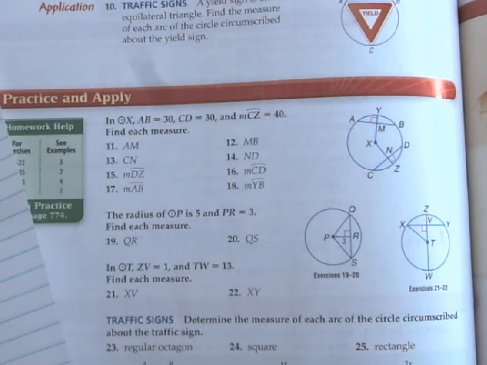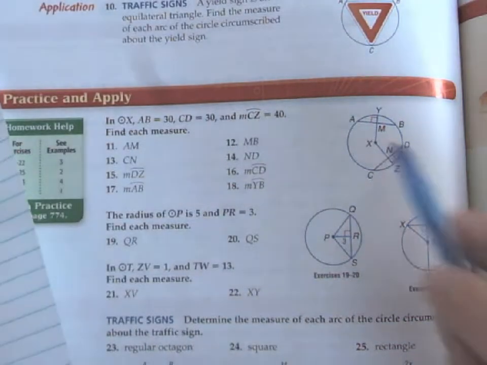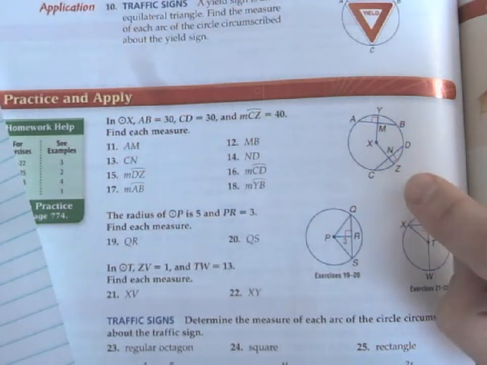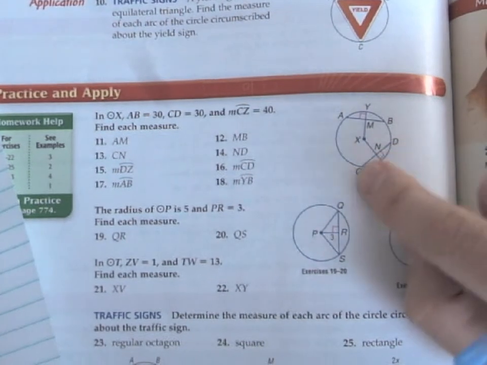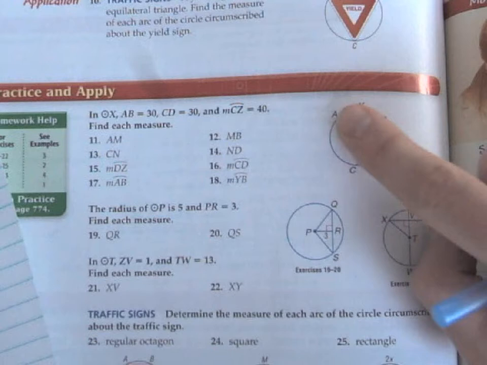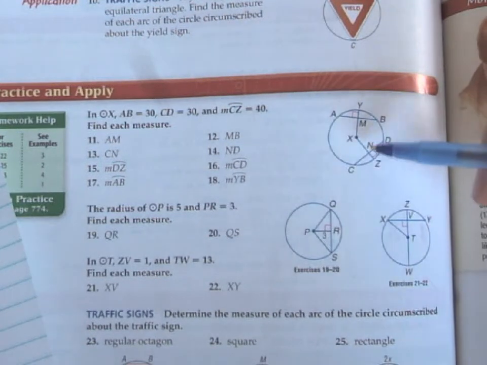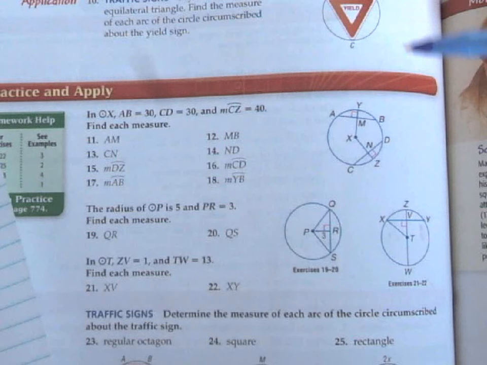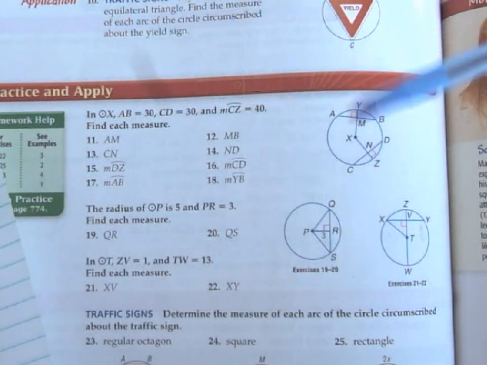Okay, 17, we want the measure of arc AB. Now this may get a little bit tricky here. What we know is that these two segments have to be the same length, which means they are equidistant from the center. So that's one thing we know. We need to say something about angle measurements, though.